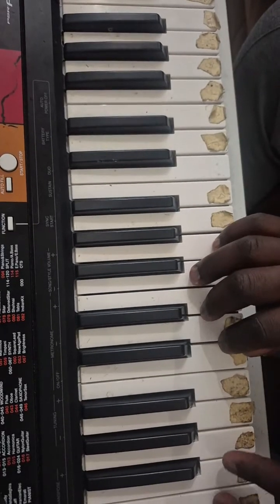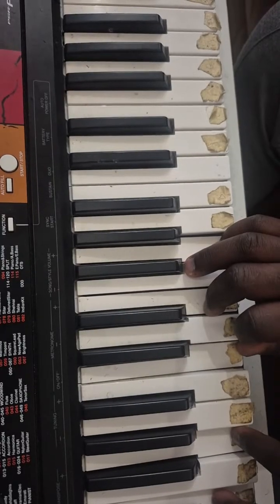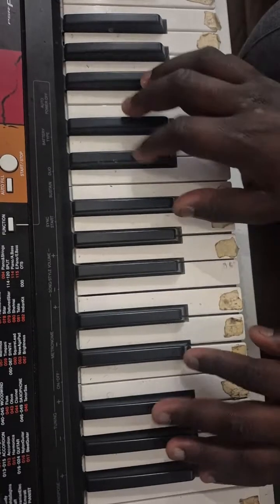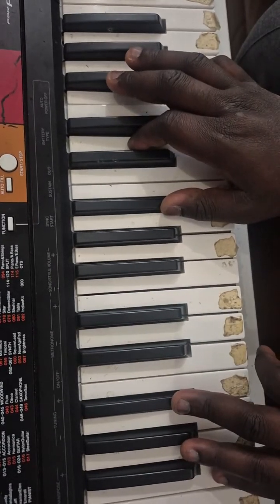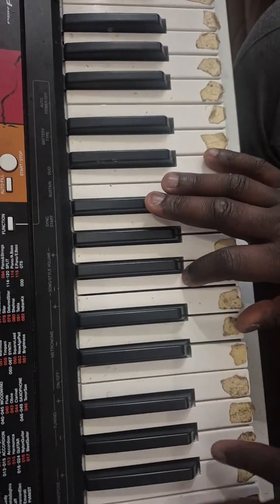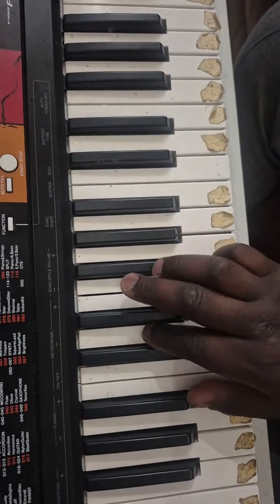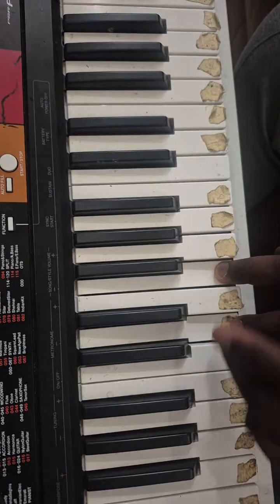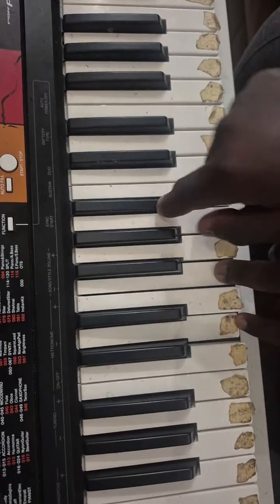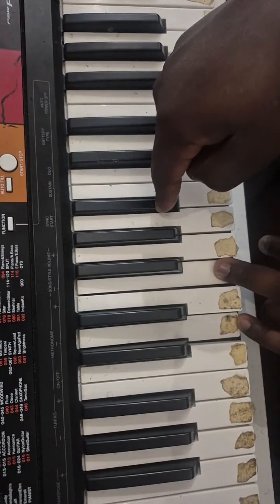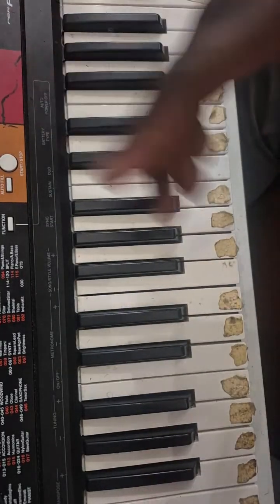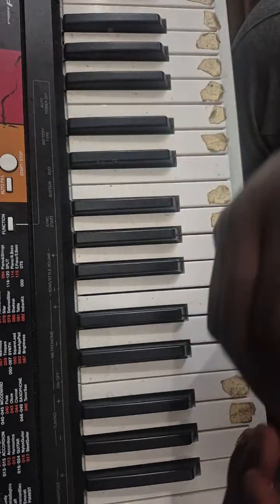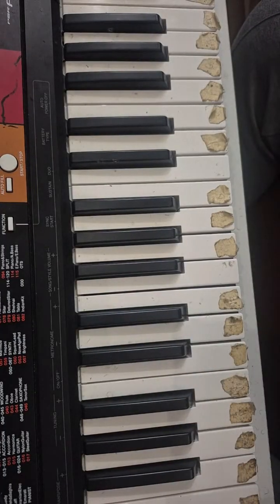So this is C, yeah, and this will be the inversion. This is A sharp, and this would be the inversion. Yeah, because what we are doing is just taking that to the next octave while this and this remain in the same place. So, right. So try playing these inversions, then you can try playing drop twos, inversions, drop twos.